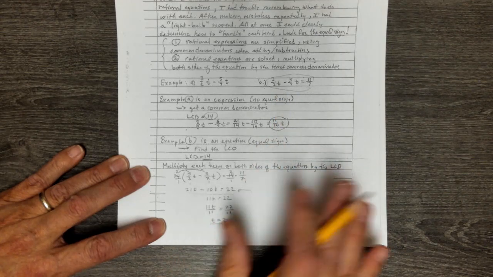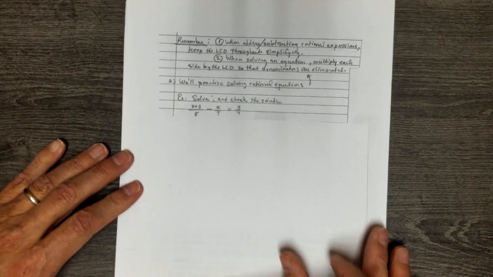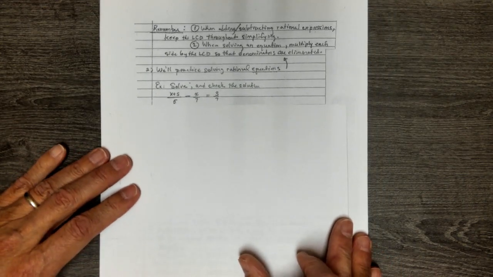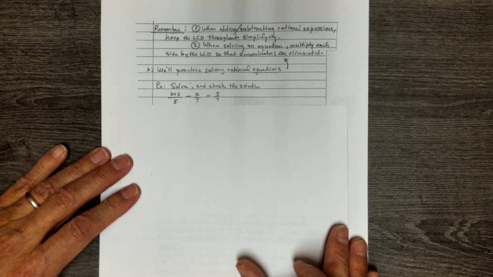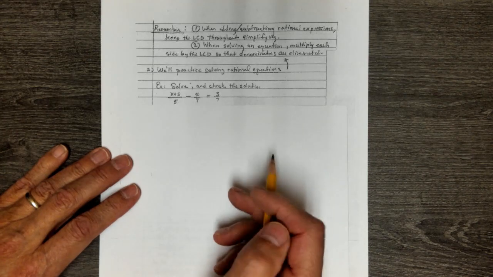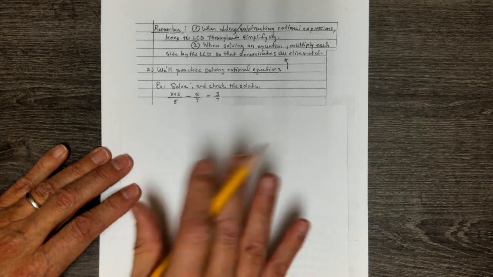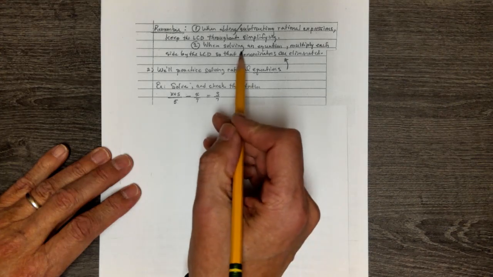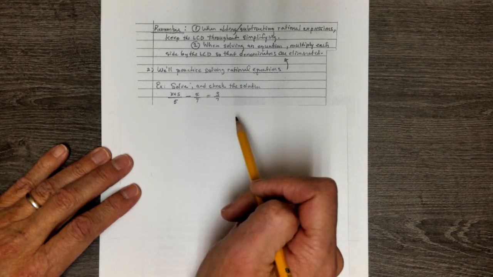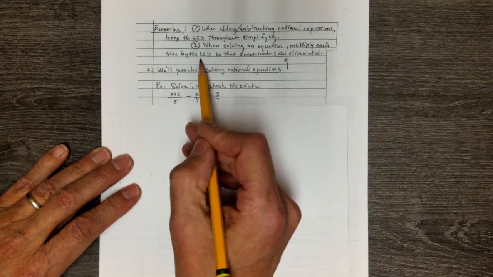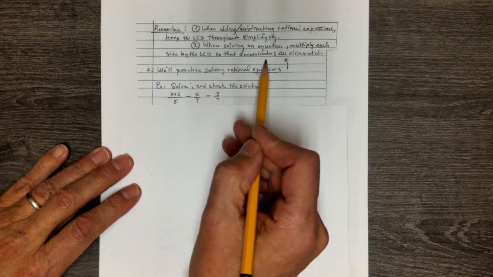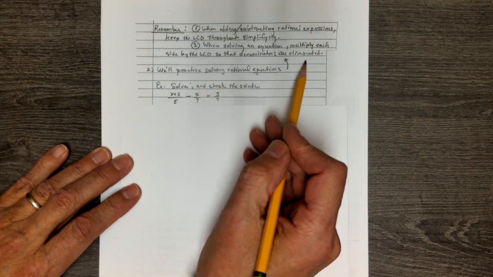Now, we're going to try some problems where the variable is in the denominator. Well, no, not right away we aren't. So when we are adding and subtracting rational expressions, keep the common denominator, the LCD, throughout the simplifying. Remember to do that. But when you're solving an equation, and that's what we're doing in this section, we're going to multiply each side by the LCD so that the denominators are eliminated.